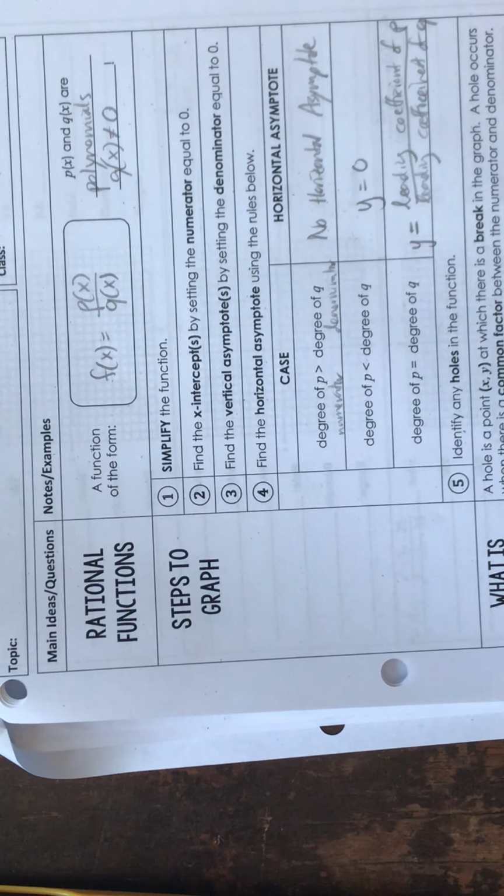What I would highly suggest doing, if you haven't printed this out, is writing these steps down so you know what to do each time. So let's go ahead and jump in, and we're going to find a bunch of different pieces of information about these functions.